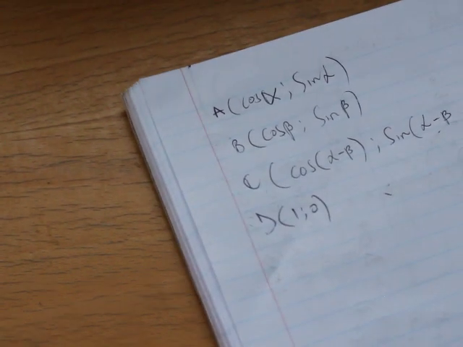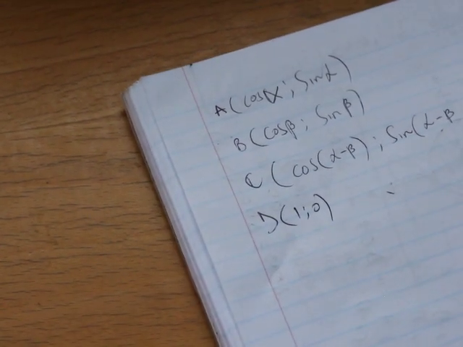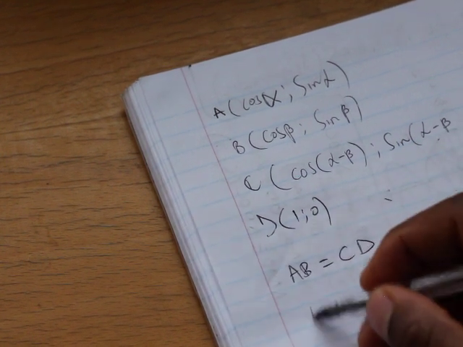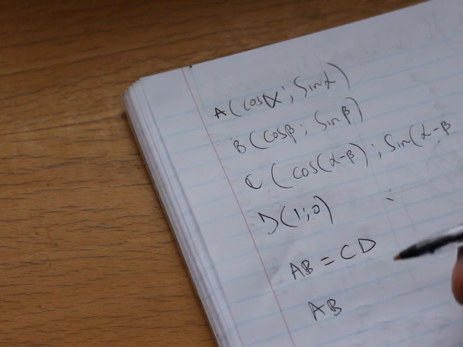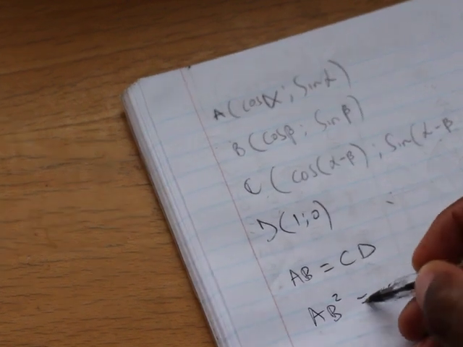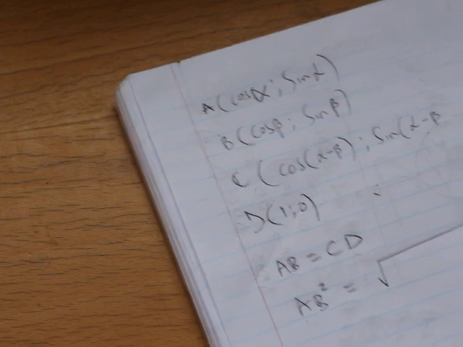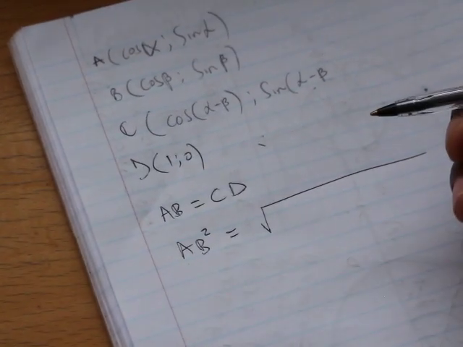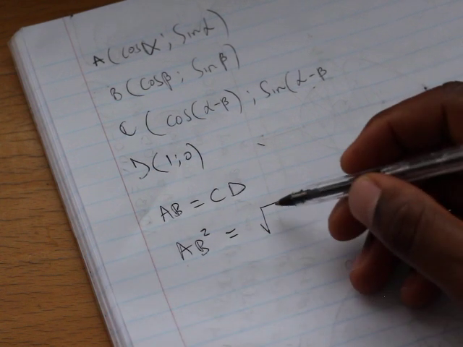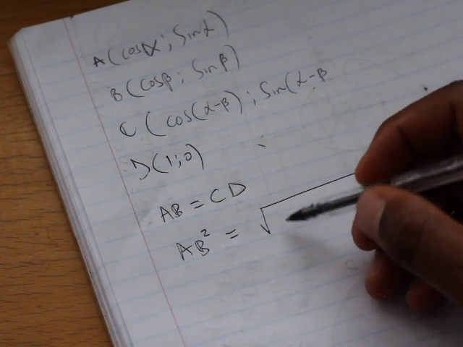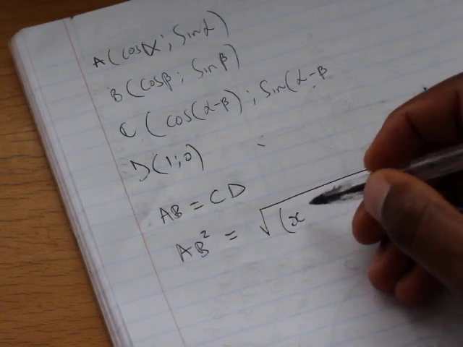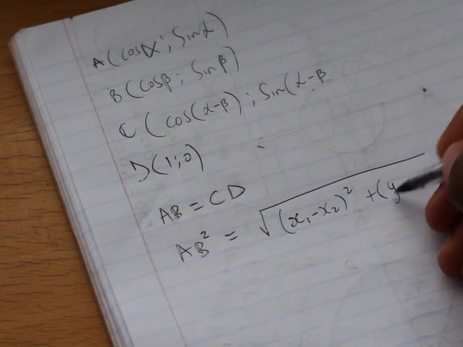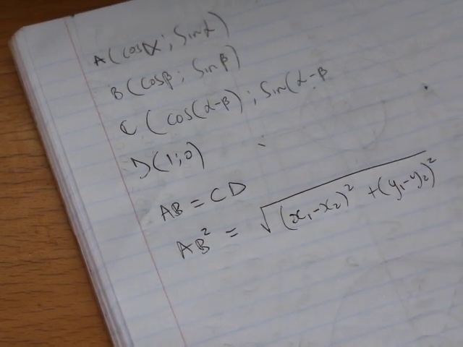So now we're ready to get the ball rolling. Remember we concluded that AB is equal to CD. So what is the length of AB? We know that AB squared can be given by this. This is the distance formula. So let's find the distance between A and B. It's going to be x1 minus x2 squared plus y1 minus y2 squared.